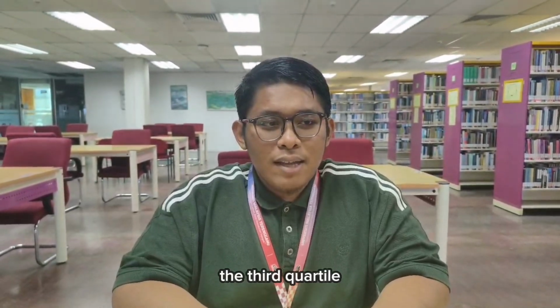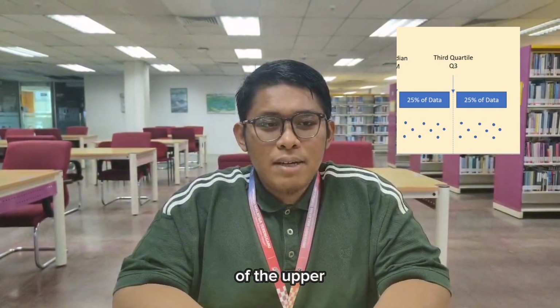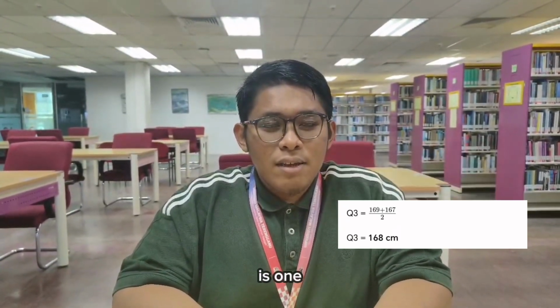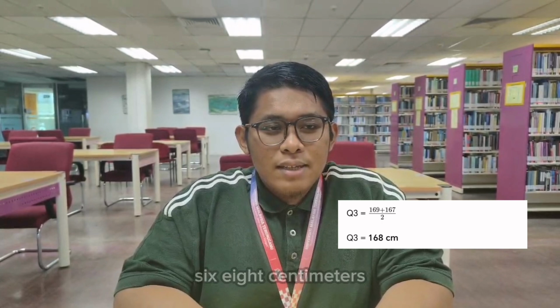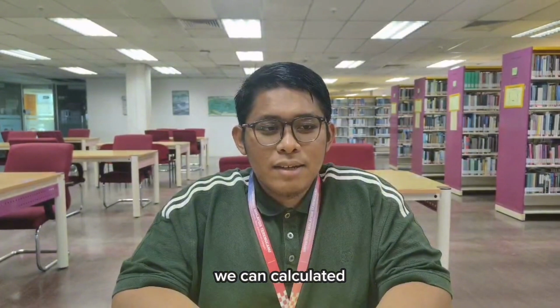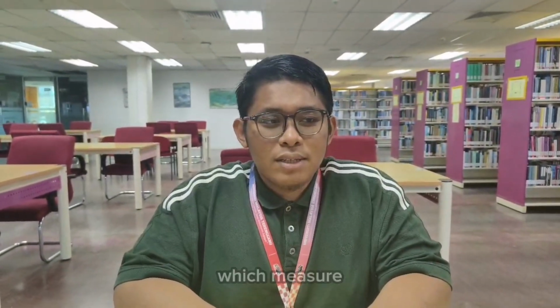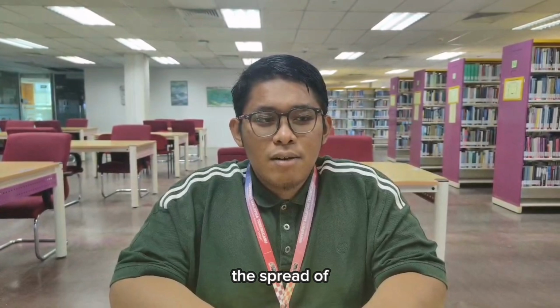The third quartile, Q3, represents the median of the upper half of the data. The value of Q3 is 168 cm.